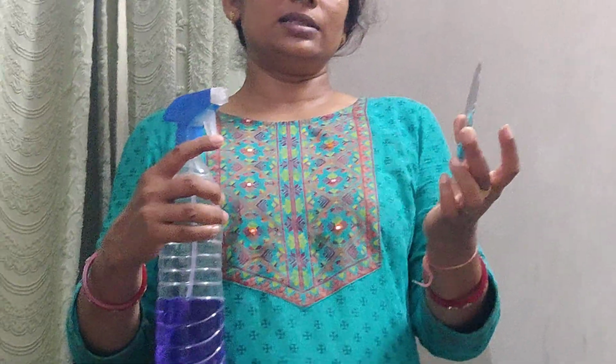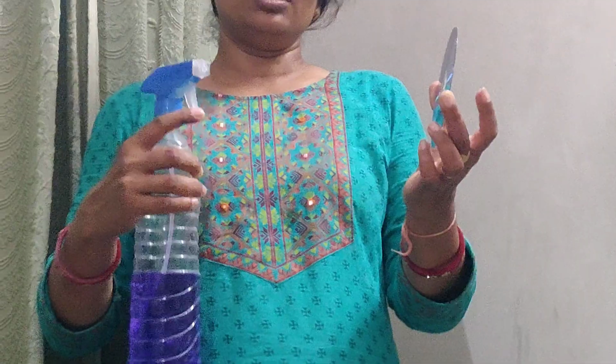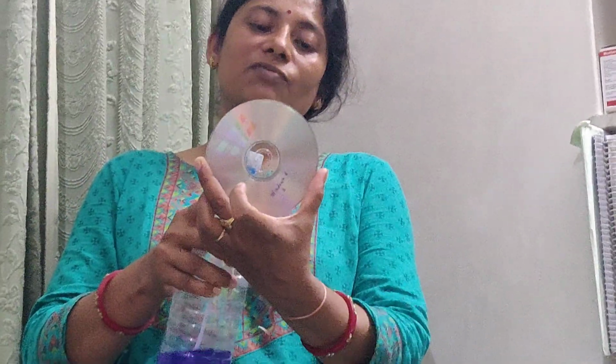Now, we will assume this CD as a Gaussian surface and the hole in the CD is treated as the cross-section area. If I take this spray bottle and keep this area cross-section normal to it, then we can see that the flux, which I treat as the flow of water, is maximum through this cross-section area.